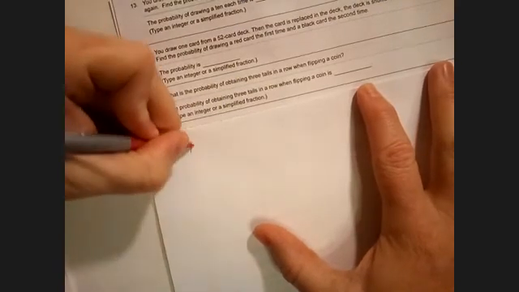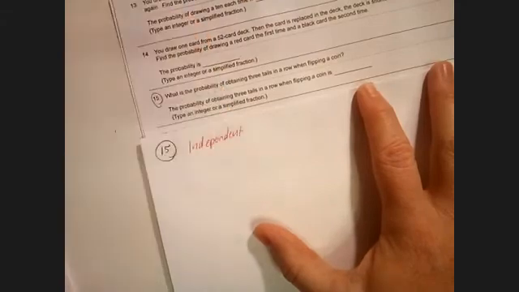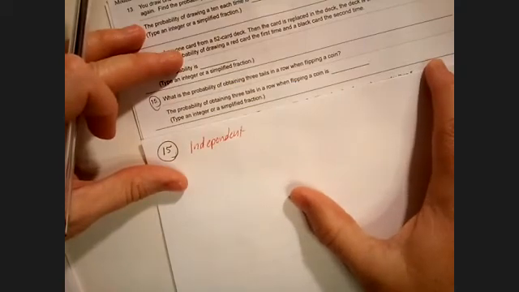So we're going to find the probability of each and just multiply them together. I'm going to write it out this way just to show you a difference: the probability of tails, tails, tails.